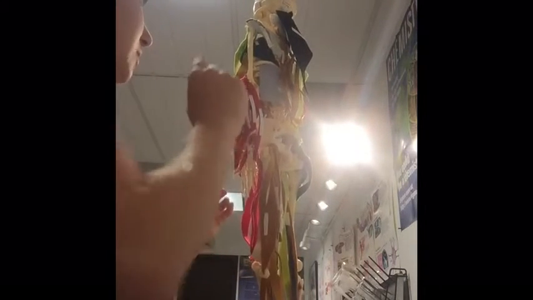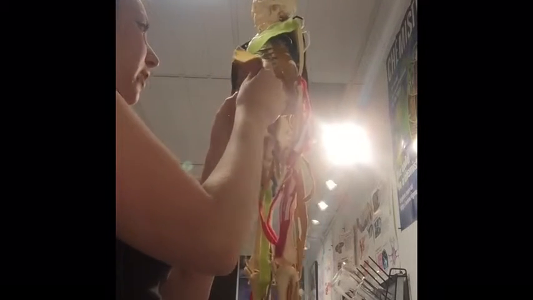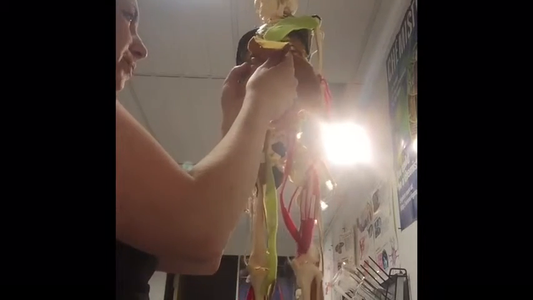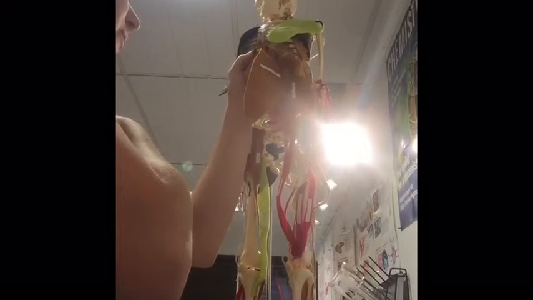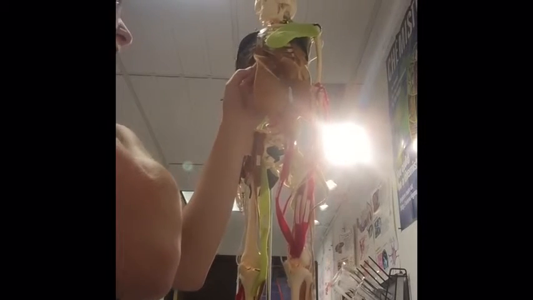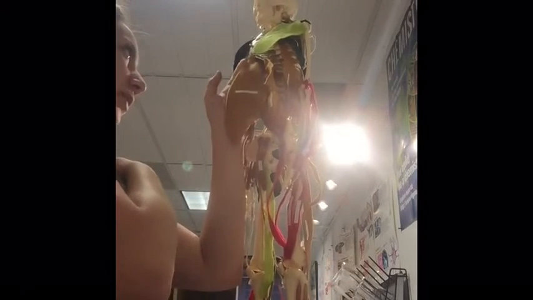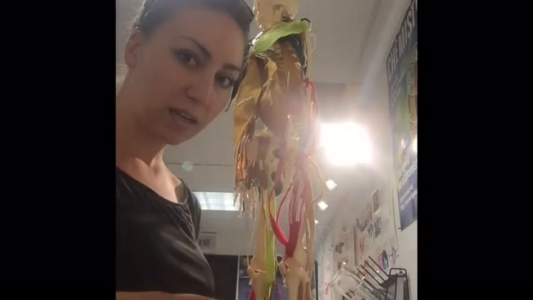And then next we have our diaphragm, which is one of my favorite muscles. So the diaphragm, the origin is at the sternum. Sorry, the origin is the lower part of the lumbar, and then it inserts at the diaphragm tendon.